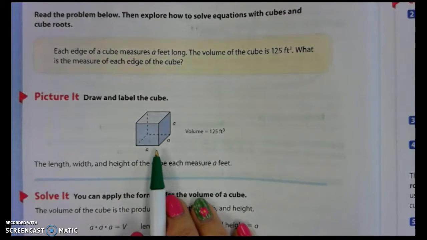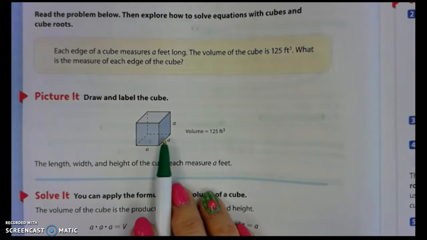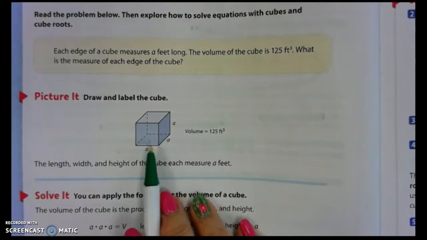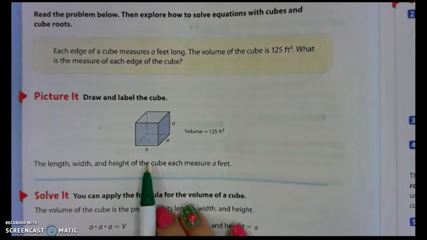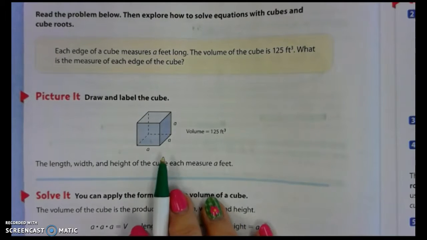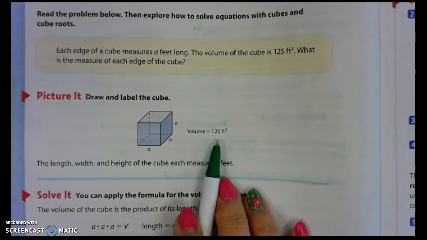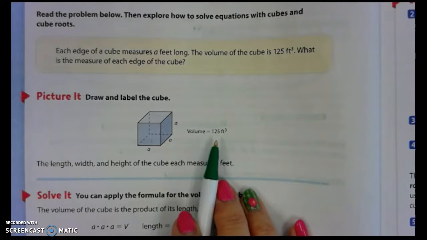Looking at the diagram, it says draw and label the cube. We've got this three-dimensional cube. Remember that a cube is like a square. All of the sides are the same except it's three-dimensional. The length, the width, and the height of the cube each measure a feet, so all three dimensions are the same, and the volume is 125 feet cubed. That means you could fit 125 one-unit blocks inside of that cube.